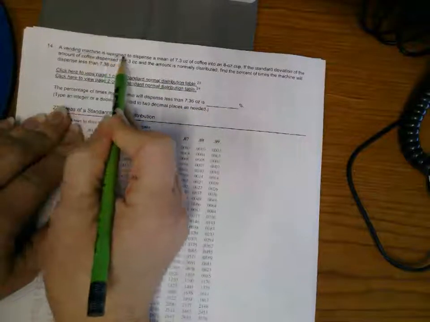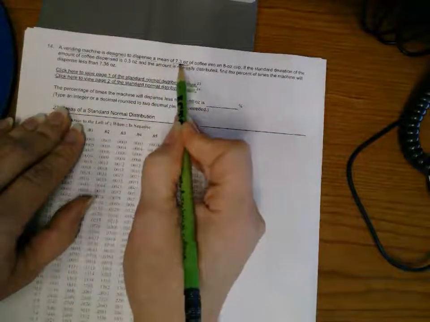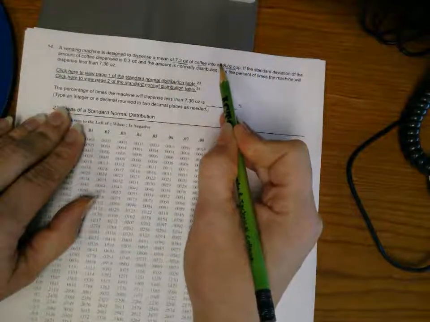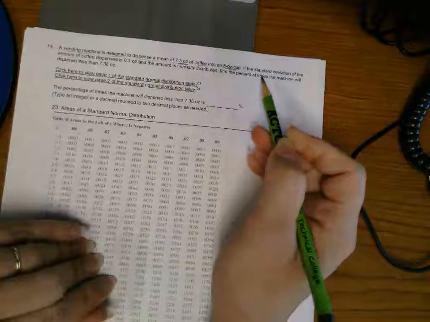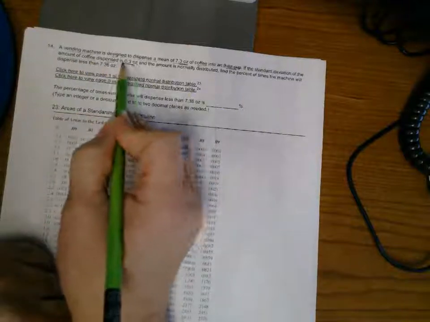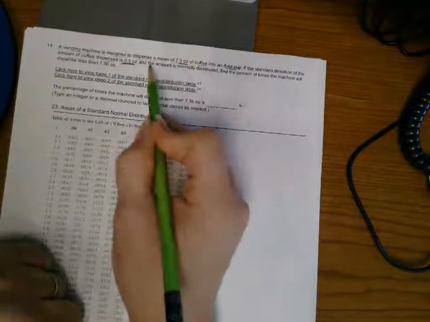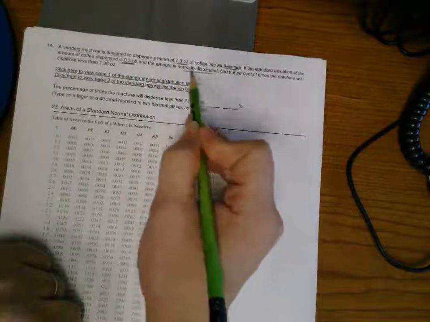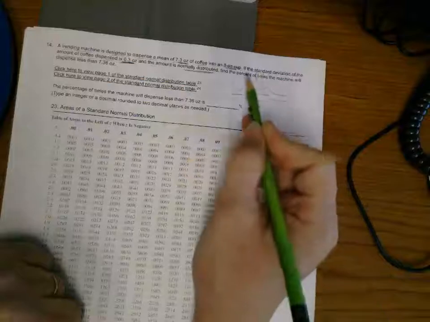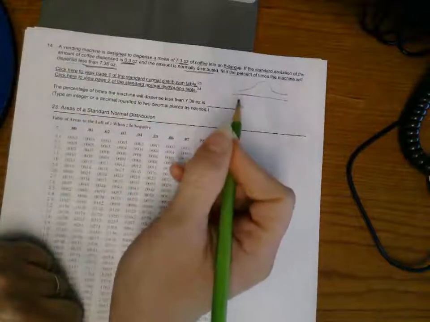A vending machine is designed to dispense a mean of 7.3 ounces of coffee into an 8-ounce cup. Now, don't let the 8 mess you up. It's just telling you what size the cup is. You really don't use that number in your problem here. If the standard deviation of the amount of coffee dispensed, we need that. That's our standard deviation. And the amount is normally distributed. It has to say that before we can use our curve idea, and it applies to this Z-table. Find the percent of times the machine will dispense less than 7.36 ounces.